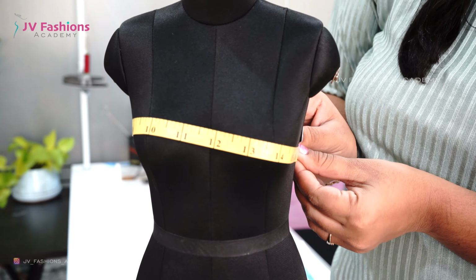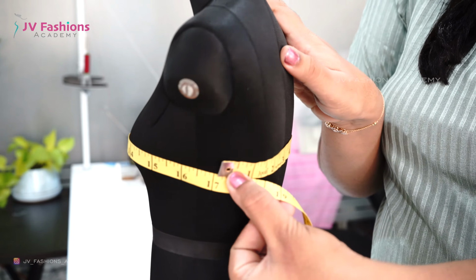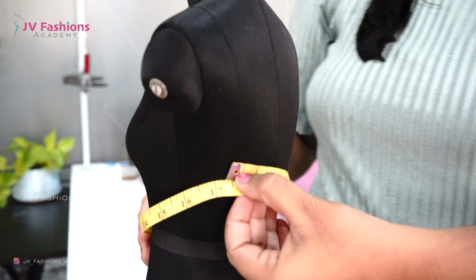So it is 17, okay? So I'm taking like this. It is 17. Okay. So next, waist round.